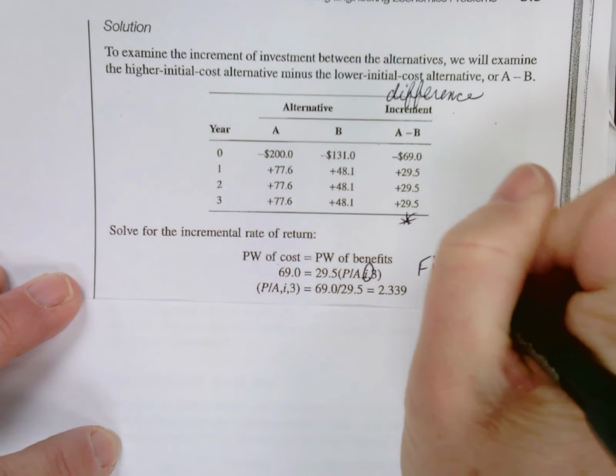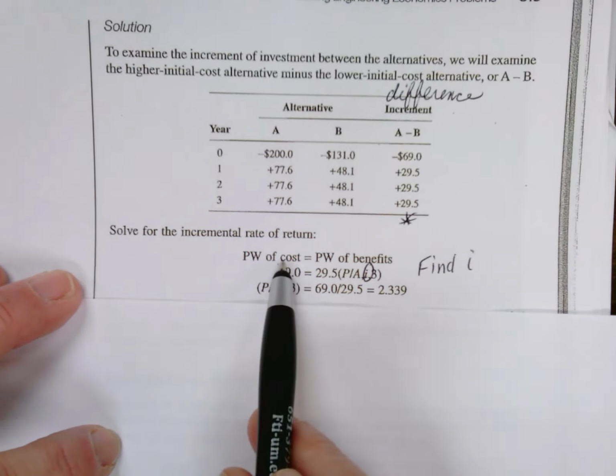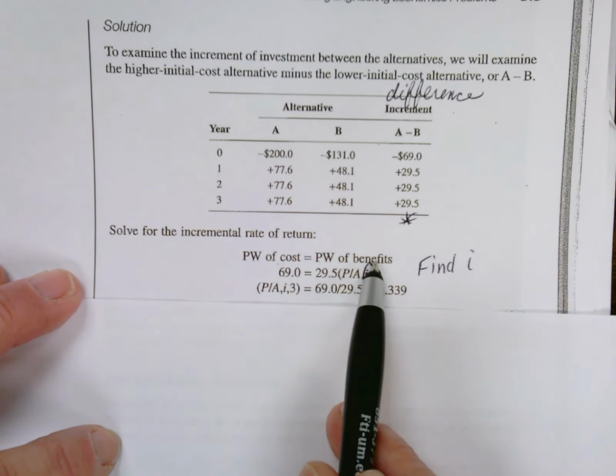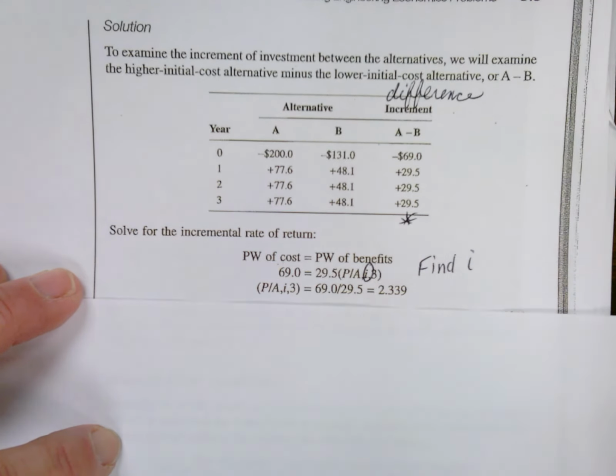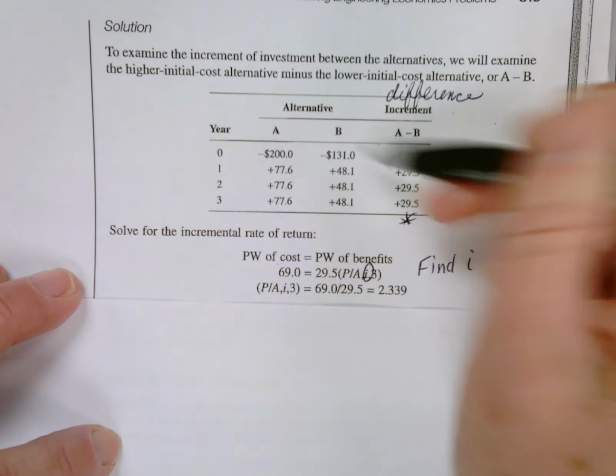We're looking for the interest rate that makes the present worth of the costs equal the present worth of the benefits. And we're just working with this column that's the difference in the cash flows between the two alternates.